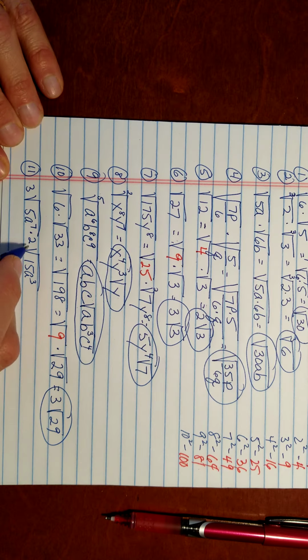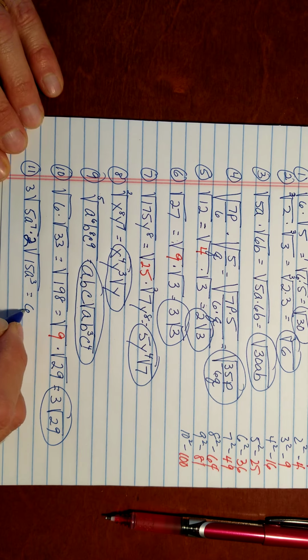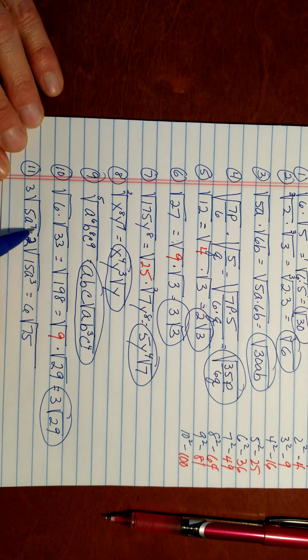Okay. This is a big 2. I'm sorry I didn't write it big enough. Okay, when you are multiplying, always multiply the outsides first and the insides next. 5 times 15 is 75. And we got a to the 7th times a to the 3 is a to the 10th.